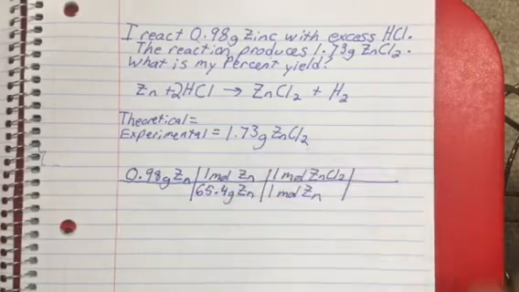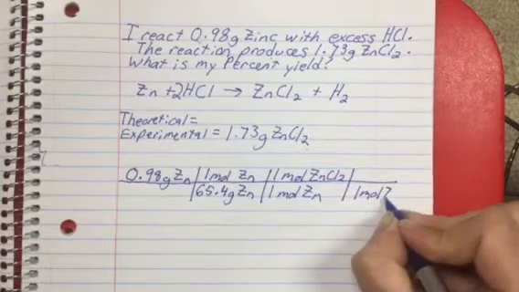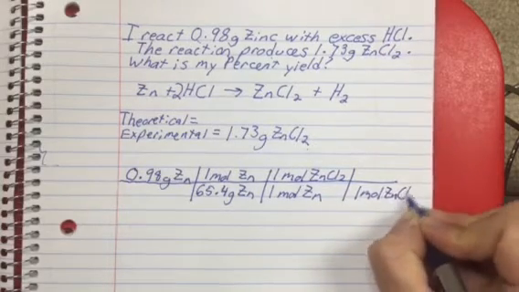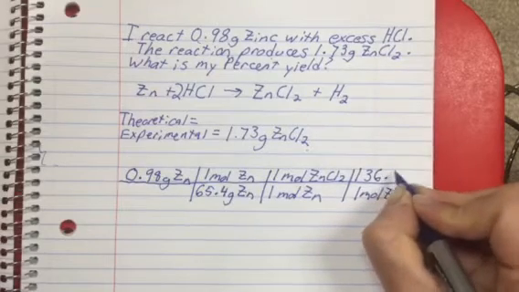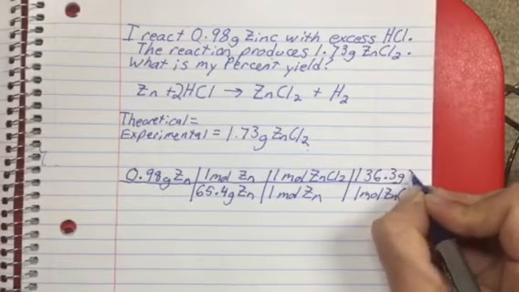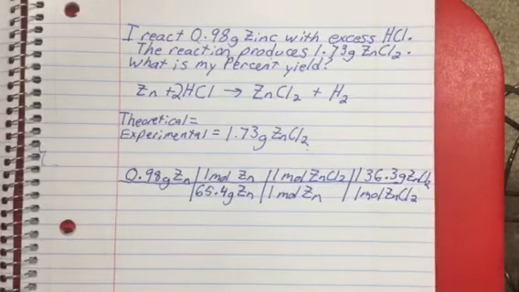And then we need to get so that the units match here. So I'm going to need grams of zinc chloride. So 1 mole of zinc chloride will equal 136.3 grams zinc chloride. And pardon me while I go get the calculator. We're going to multiply across. We're going to divide by the bottom.